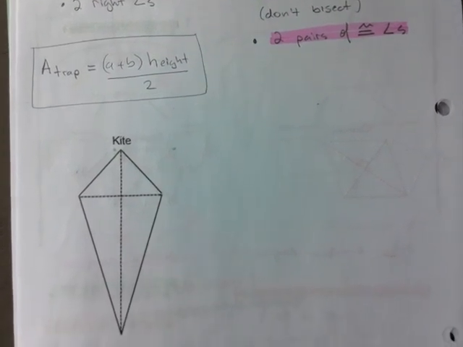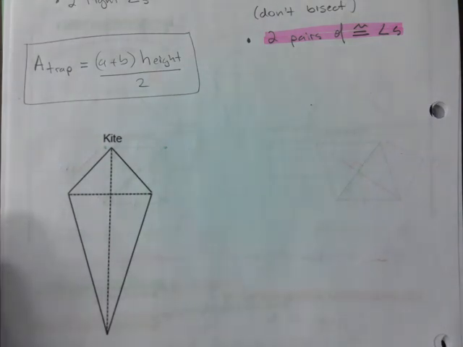If you missed anything, we can always go back. But I just want to make sure I finish this before we go home.